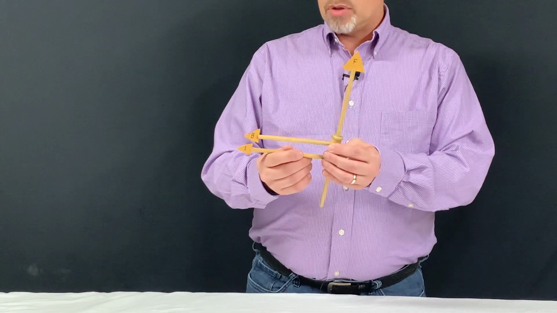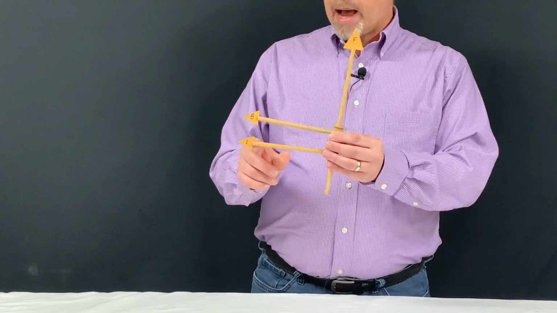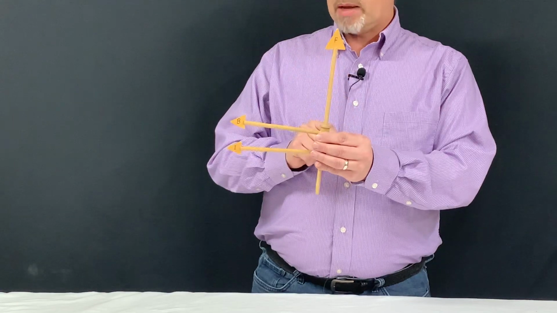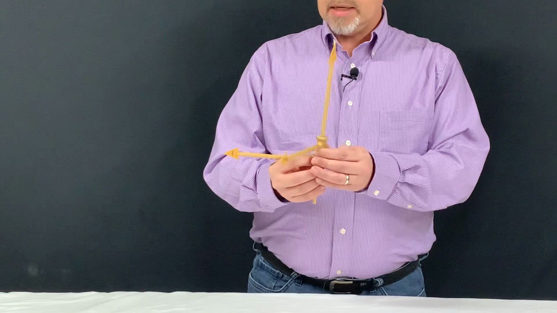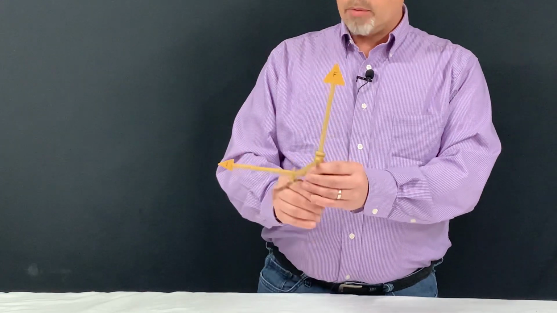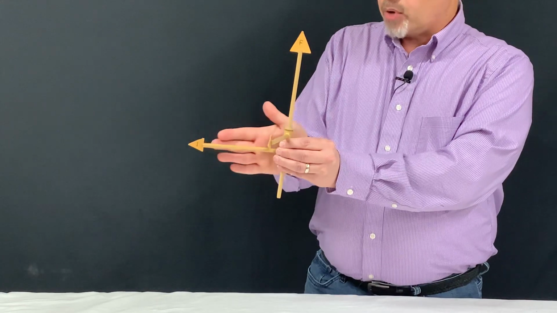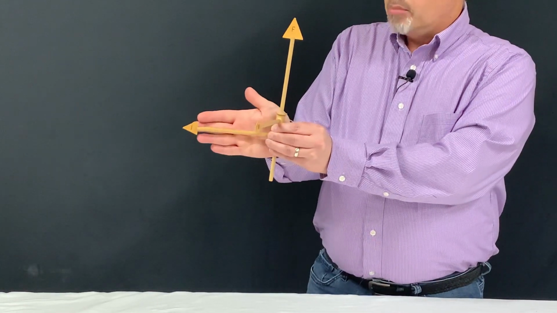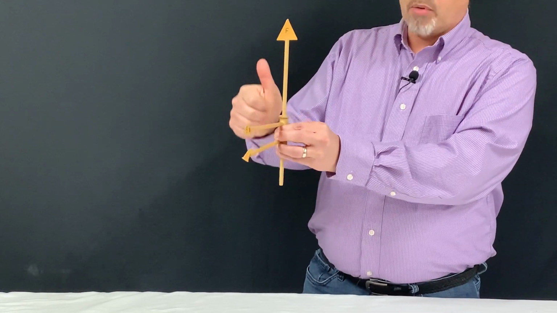You'll notice I have three vectors represented by these dowel rods. One is I, one is B, and one is F. Okay? So when I cross I into B, remember, with the right-hand rule, we take the fingers of our right hand, point them in the direction of I, and imagine the palm of our hand pushing I into B. Then our thumb points the direction of the force.